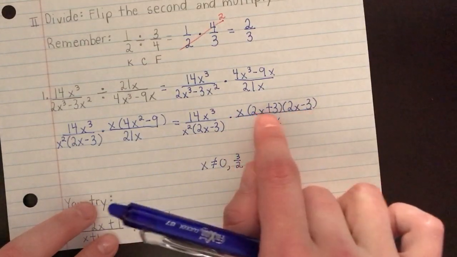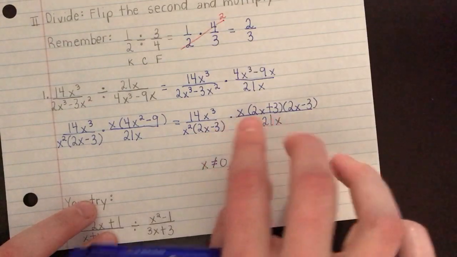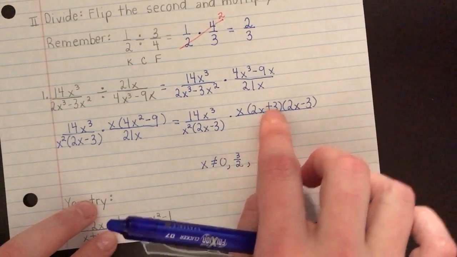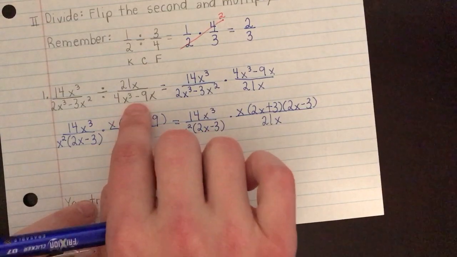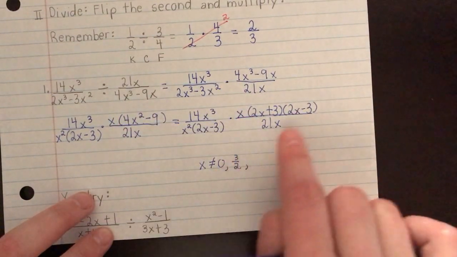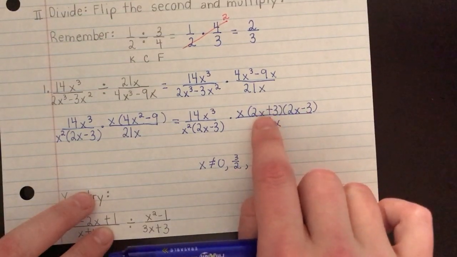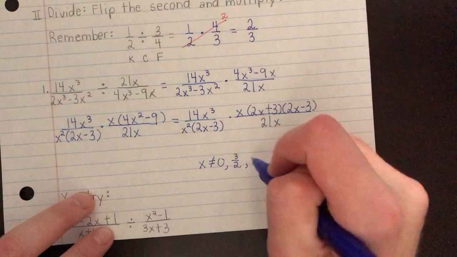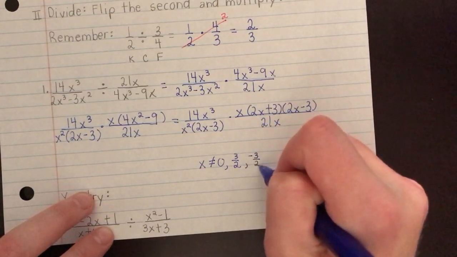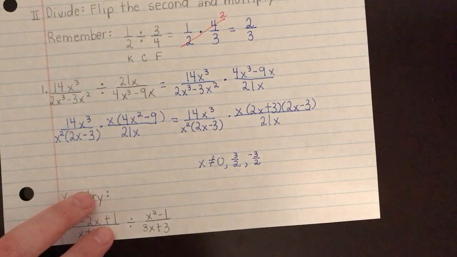So that means for division problems only, you look at both denominators, you also look at the numerator of the second because it was the denominator in the beginning. So we've already got the 0 covered. We've already got the positive 3/2 covered, but we need to also say that negative 3/2 is a no-no because that would produce 0 in the denominator of the original problem.